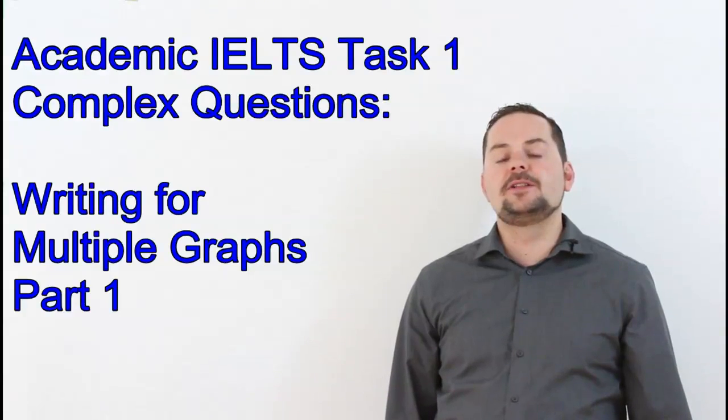Alright, so in this lesson, we will be looking at an academic IELTS Task 1 writing. In this example, we will be using a more complex combination of multiple graphs. A lot of the academic IELTS exams for their Task 1 will have more than one graph in the question. So, for example, they'll have maybe two bar graphs, or a bar graph and a table, or a line graph and a pie chart, multiple pie charts. And your job is to write at least 150 words which describe the graphs and make comparisons where necessary.